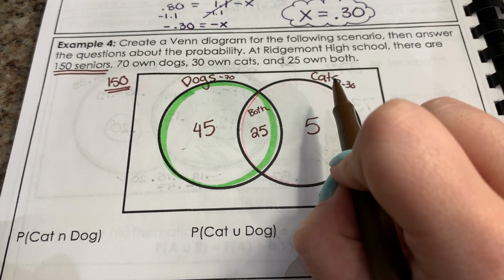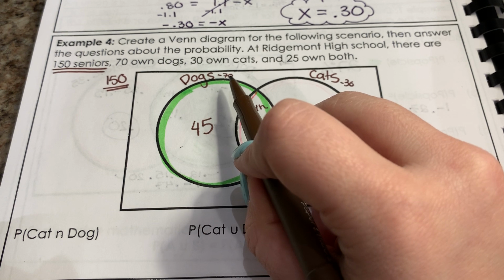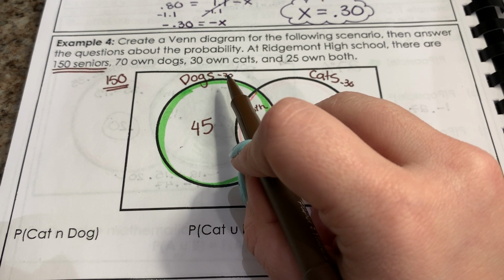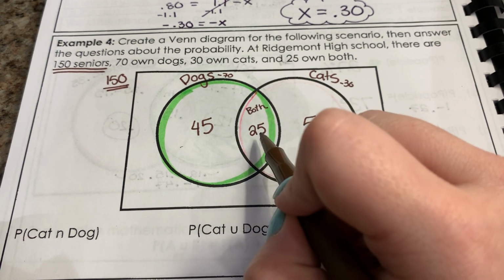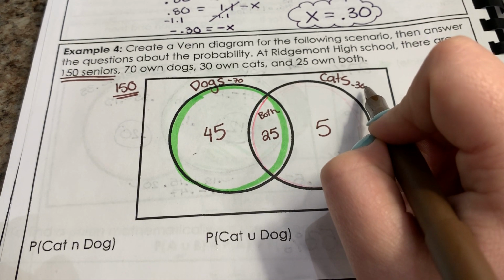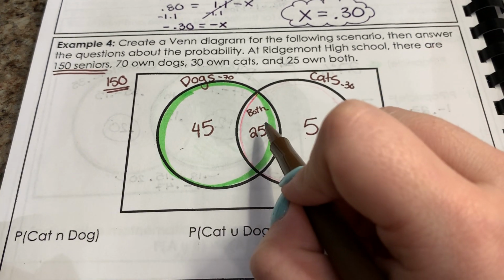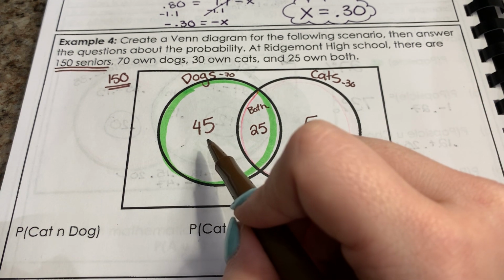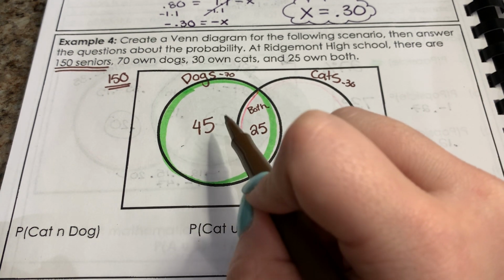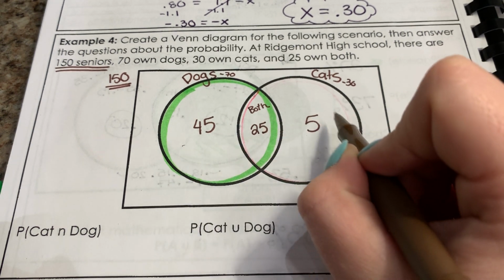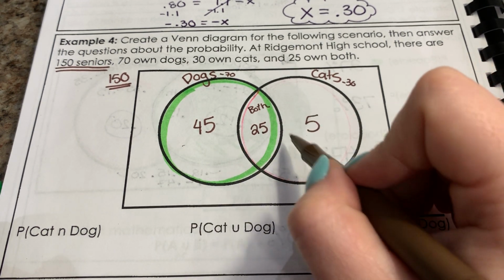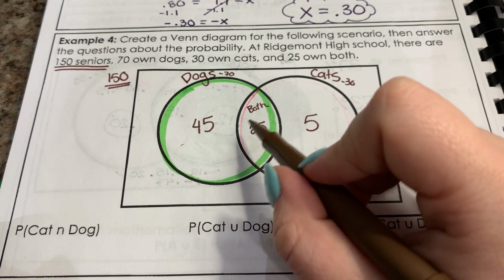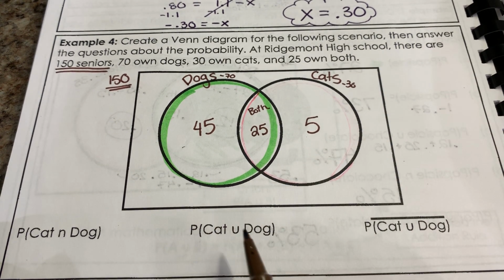So again, let's talk about these numbers. 70 people overall own dogs. That includes the people that only own a dog, and the people that own both. 30 people in general own cats. That includes the 25 with both and the 5 that just have cats. 45 only have dogs. So this is like me. I only have a dog. 5 only have cats. Okay? 25 have both. So let's get our 3 probabilities.